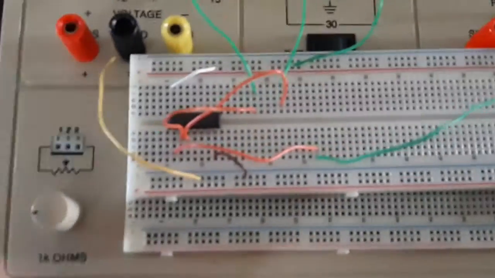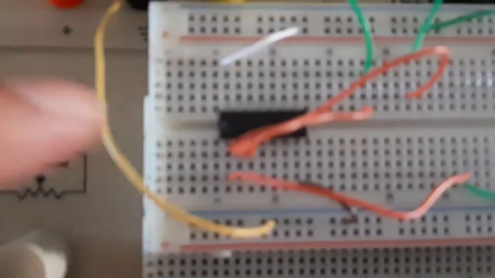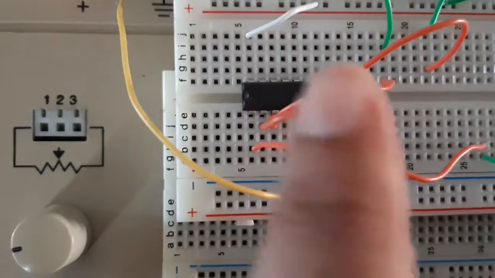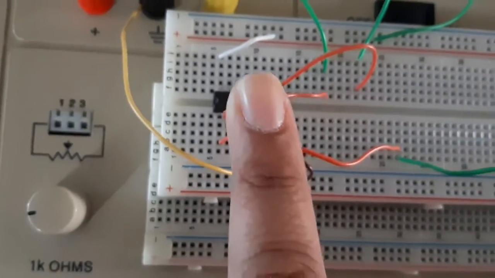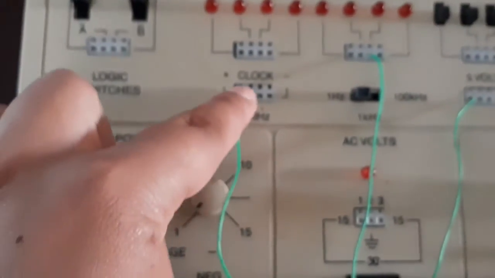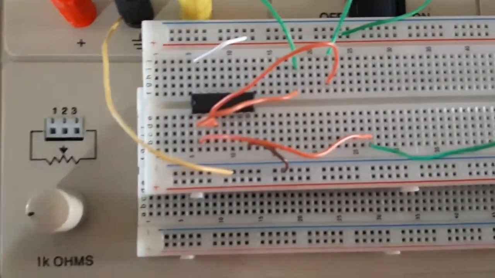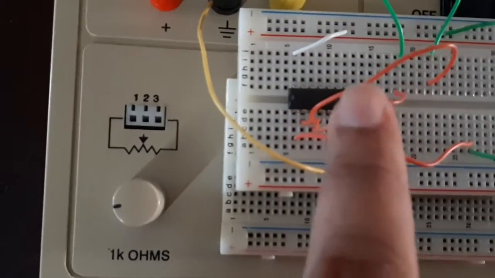The only thing I did is disconnect pin 2 from the switch, which I had here, and now it is bridged here to the 1 hertz square wave, to pin number 2.